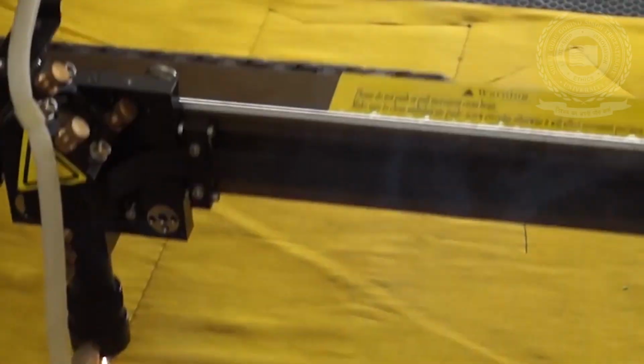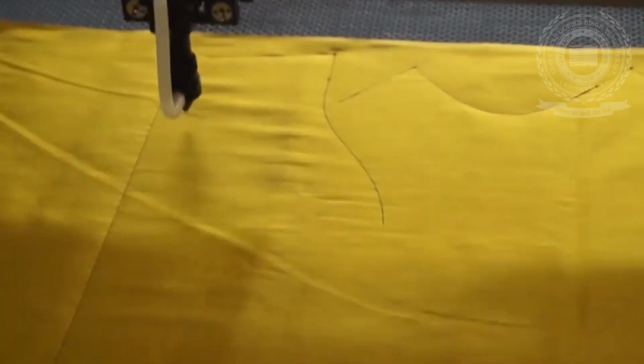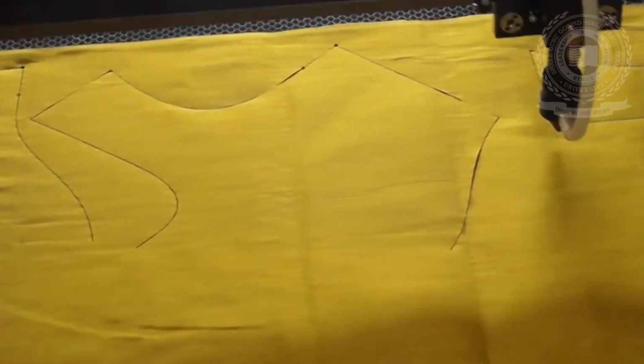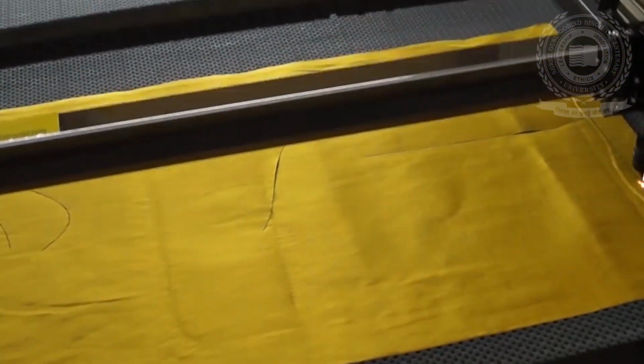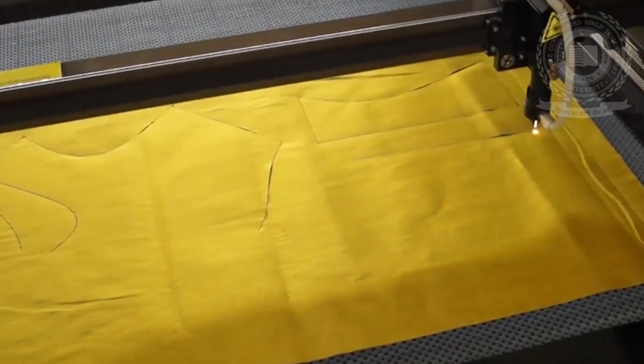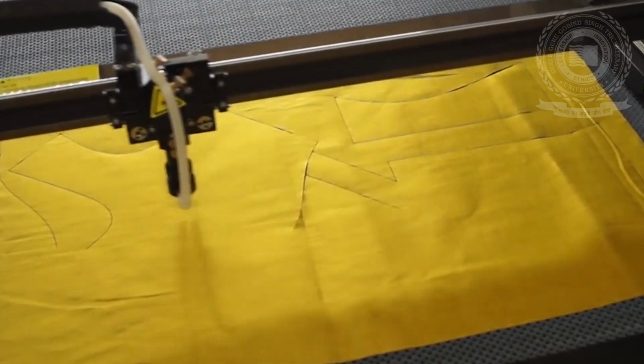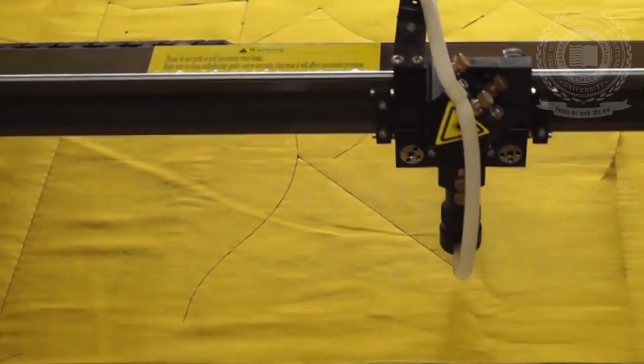Initially, the beam pierces the material with a hole at the edge, and then the beam is continued along from there. The laser essentially melts the material away that it is run over, so it is more like melting than cutting.